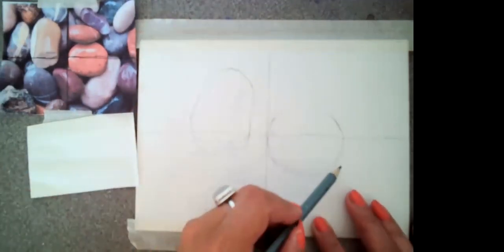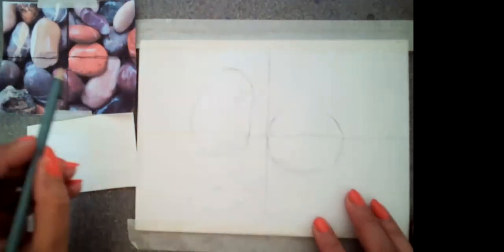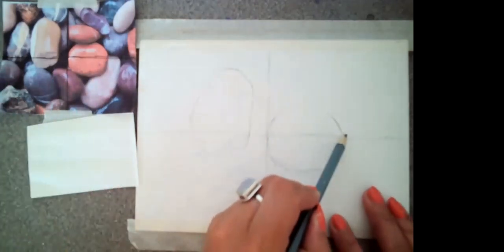Now I've got that one in, I can pop that one underneath it. So this one here.